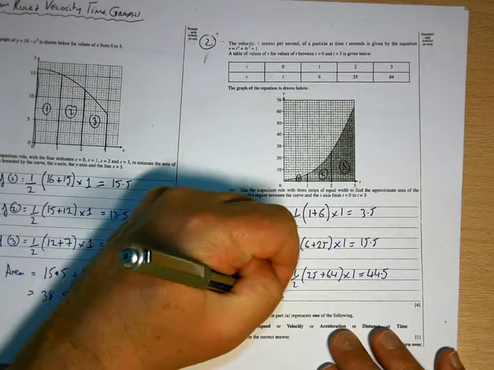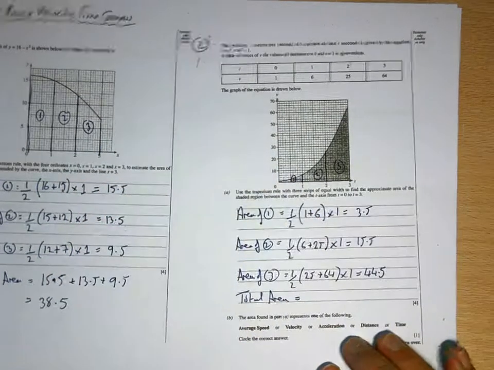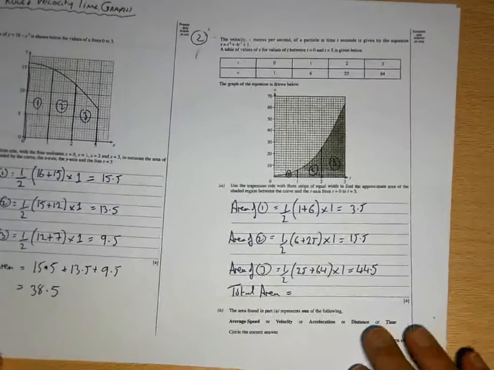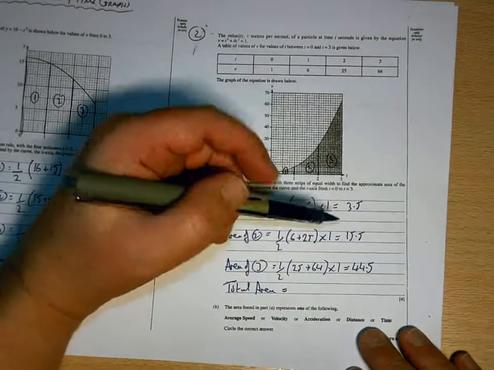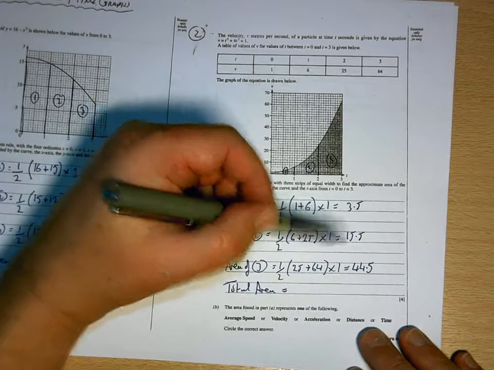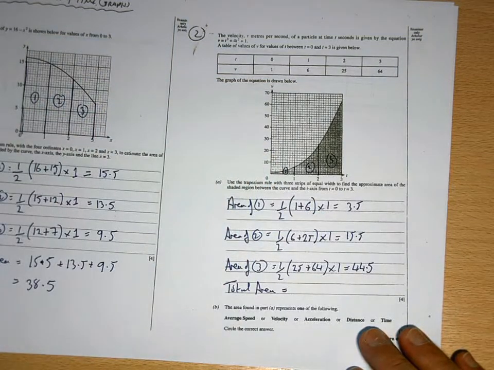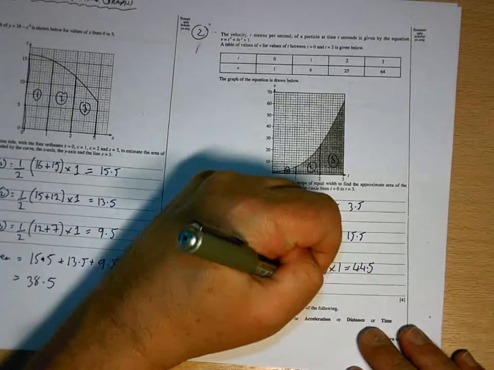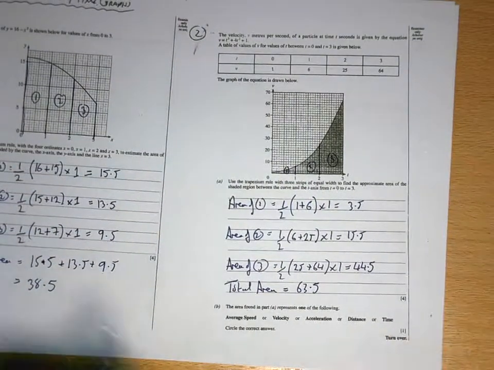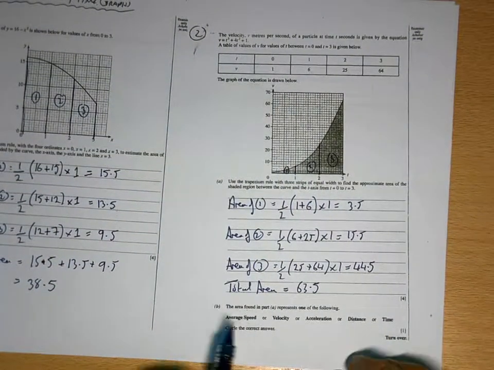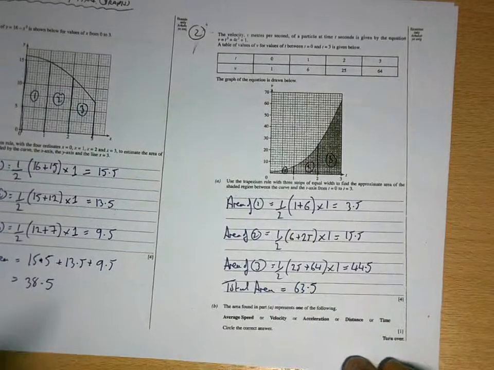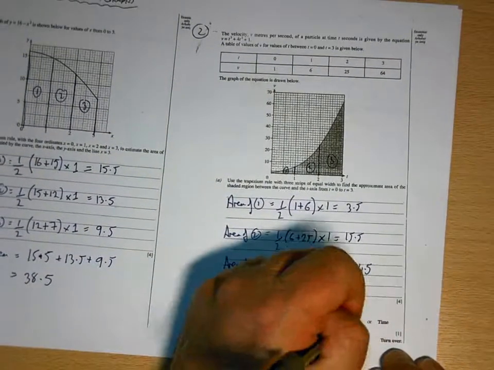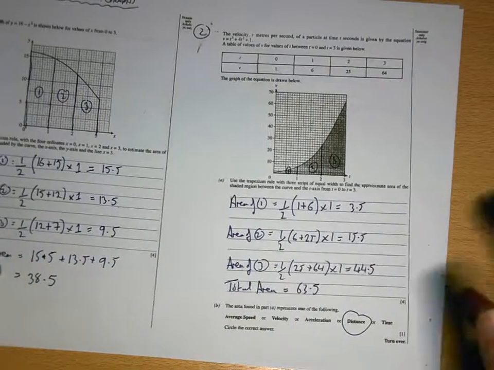So the total area will be the sum of those, and that comes out to be 19 plus 44 is 63.5. The area found in part A represents one of the following. Area under a velocity time graph, as I mentioned at the start, is distance.